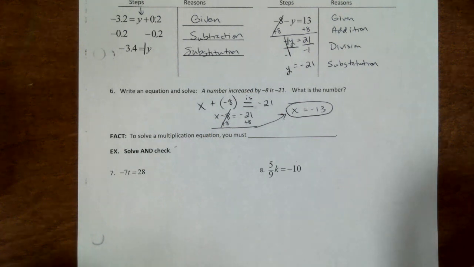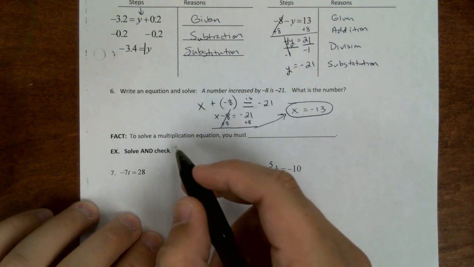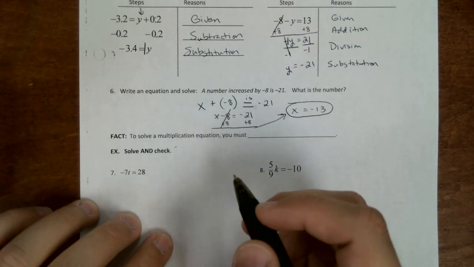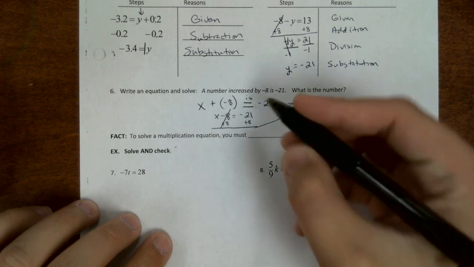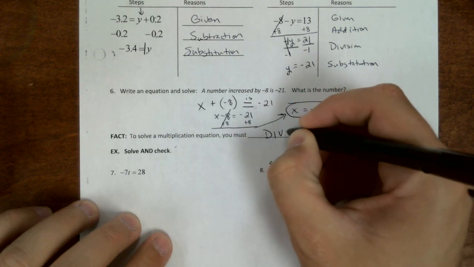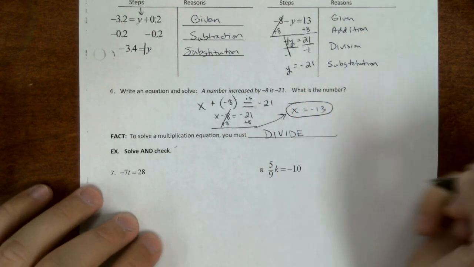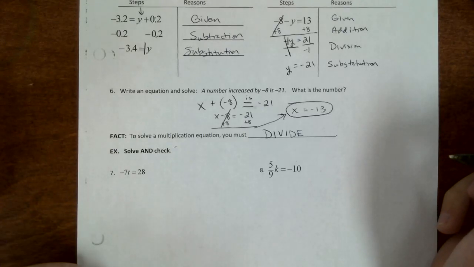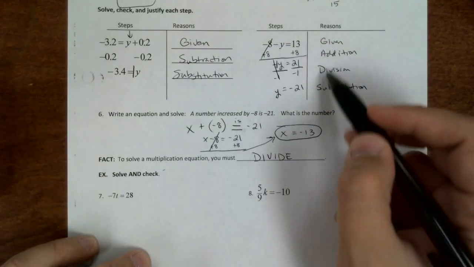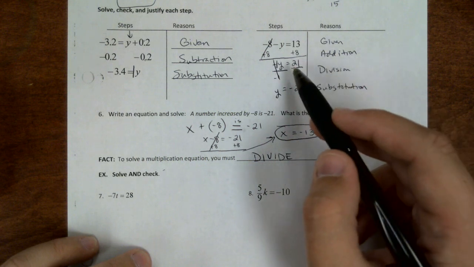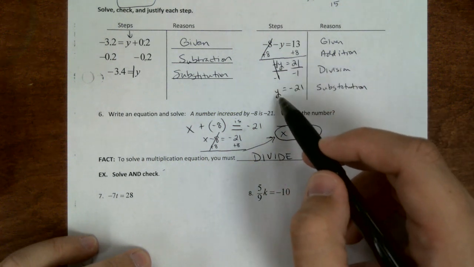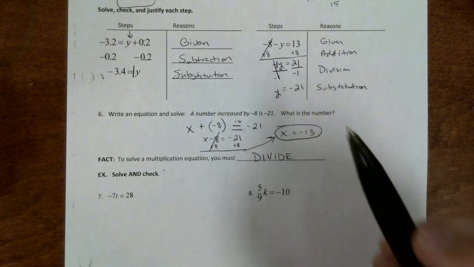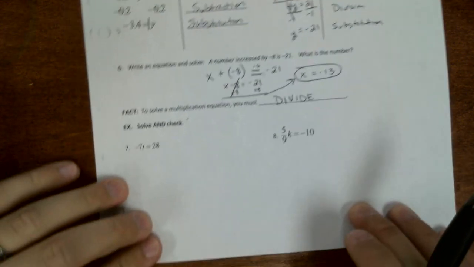So to solve a multiplication equation, and a multiplication equation is just an equation where we have something being multiplied to another thing, you have to divide. You're going to have to divide in order to simplify that equation. We saw that a little bit up here in example 5. We had to divide negative y by negative 1 in order to get our y to be a positive 1. So let's look at these examples.